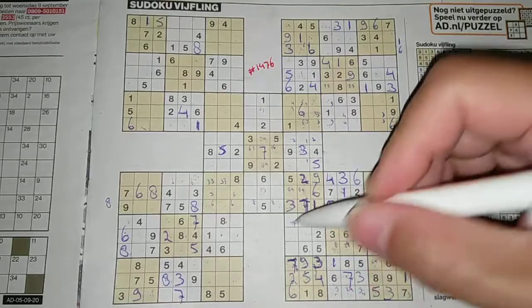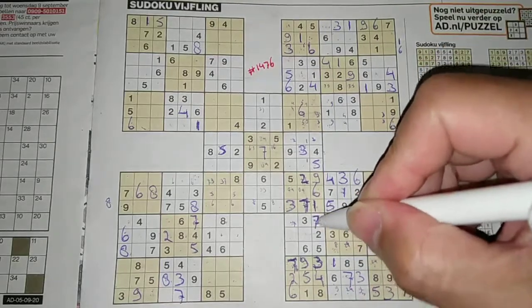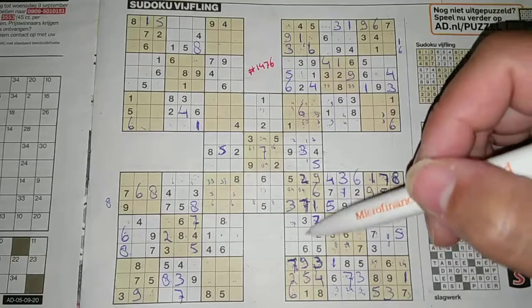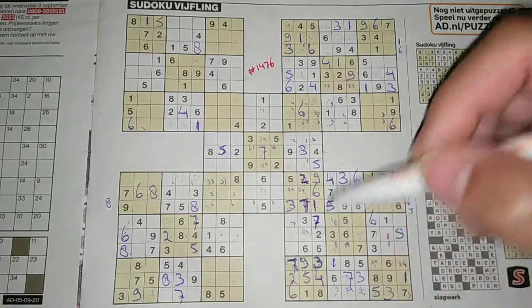Now we have a 7 here, so this can be a 7. This should be a 7. 8 and 4 are left. Let me mark them.